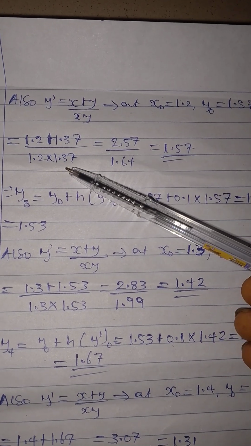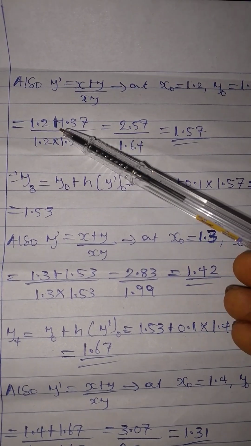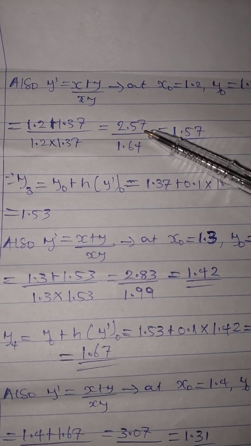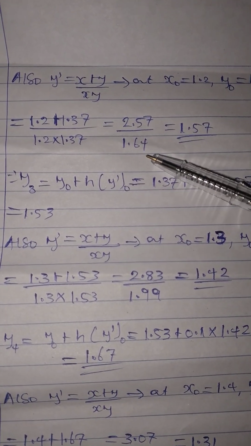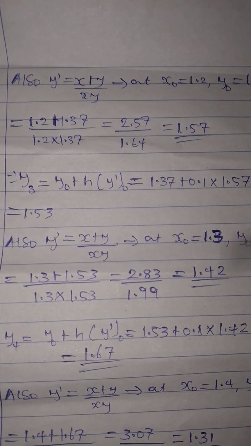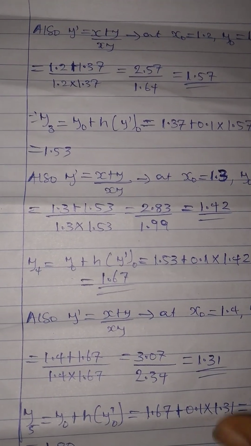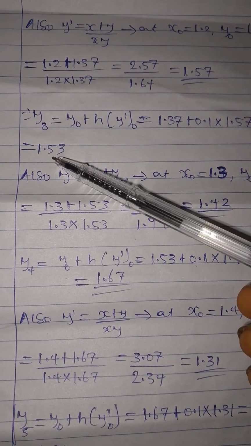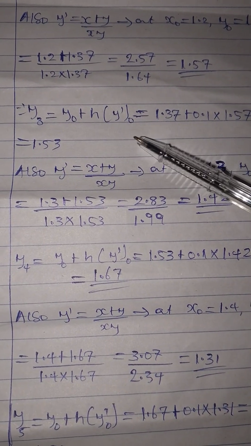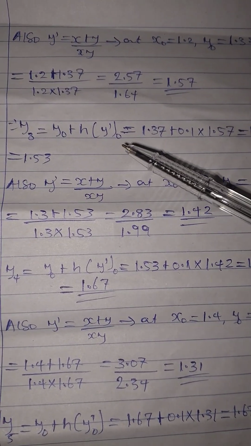1.2 times 1.37, which is equal to what? 1.2 plus 1.37 is 2.57, all over 1.2 times 1.37, which gives me 1.64. So this divided by this gives me 1.57. Now after finding this, let's find y3. Y3 is equal to, applying the formula, y0 plus h bracket y prime naught, which is equal to what? What's my value for y0?